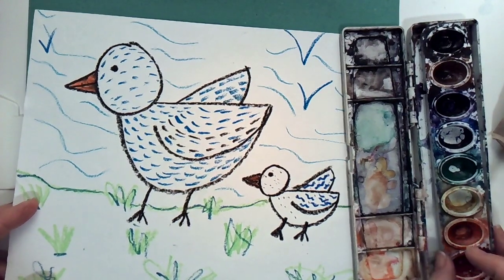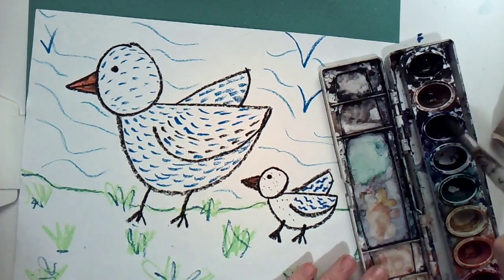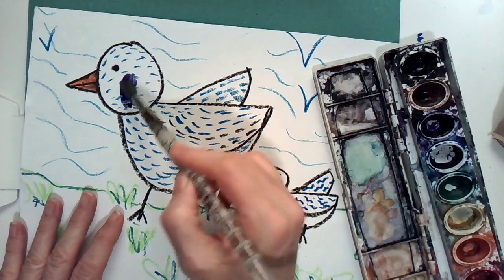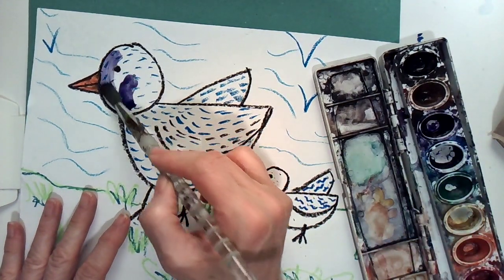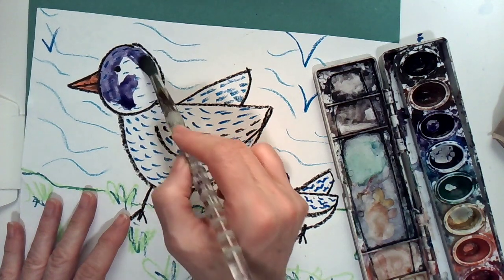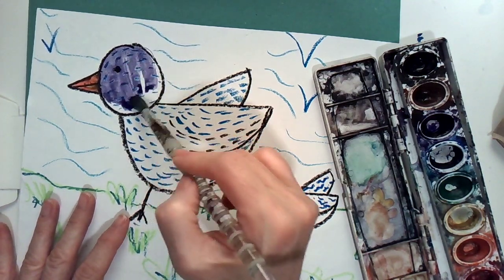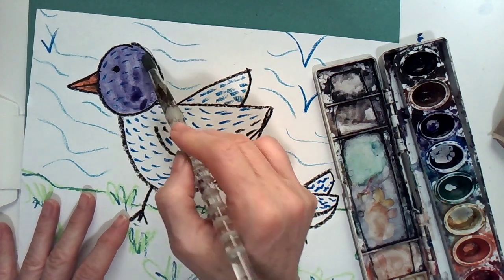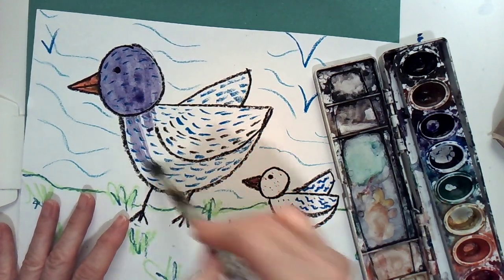I think I'm going to pick a purple for my bird, and I'm going to do my best to keep my brush inside of this circular shape.